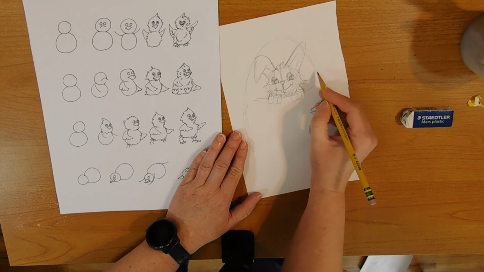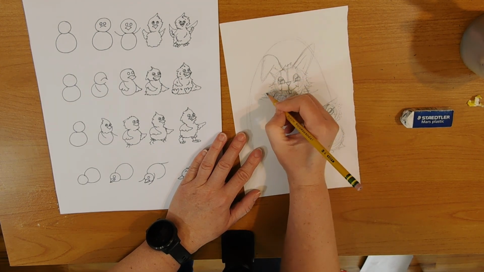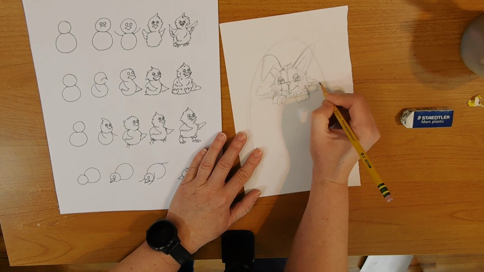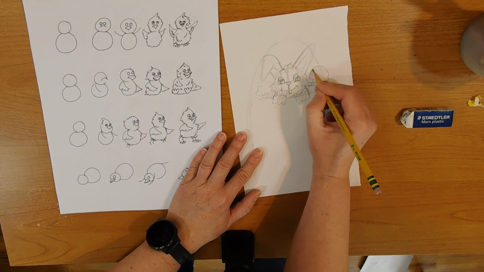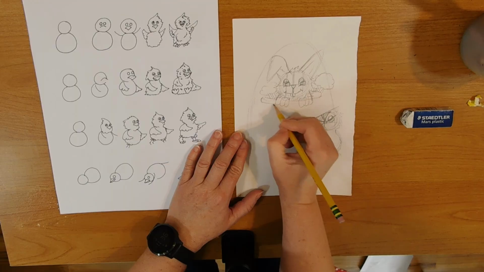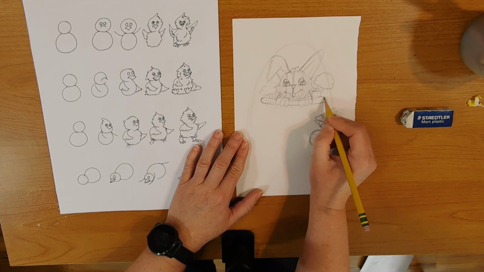And I think that in this basket are going to be indications of carrots. Draw the brim or edge of the basket.